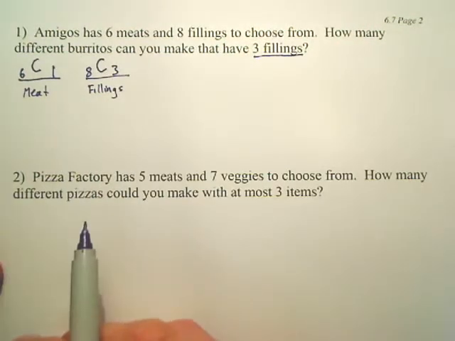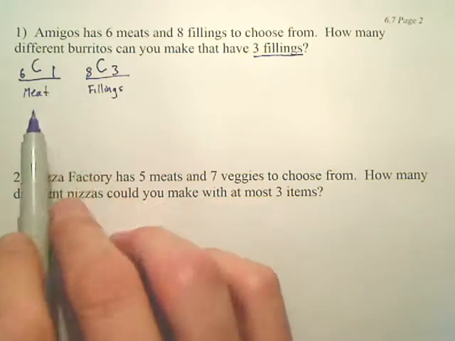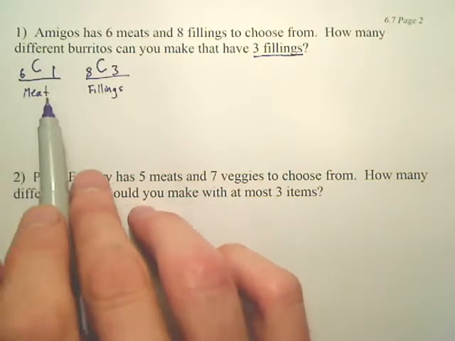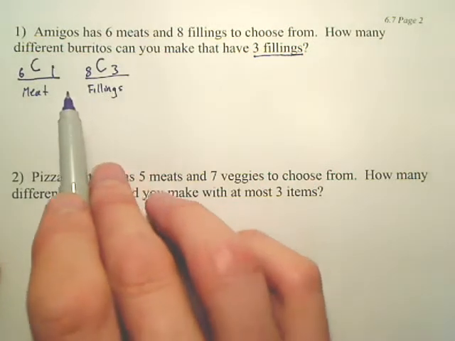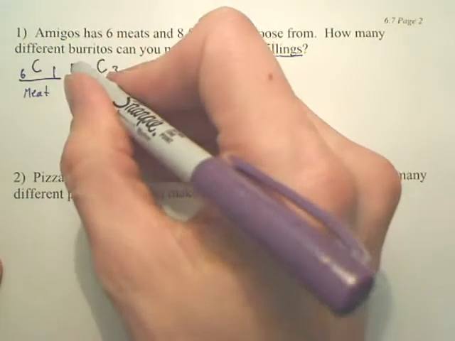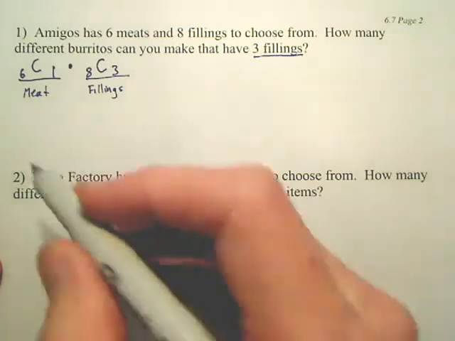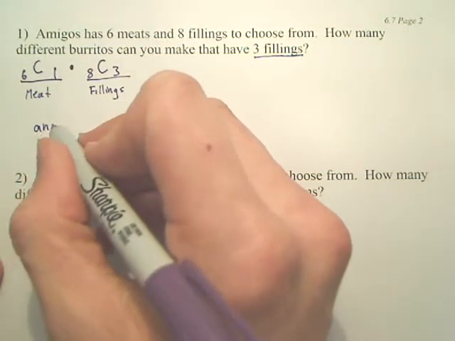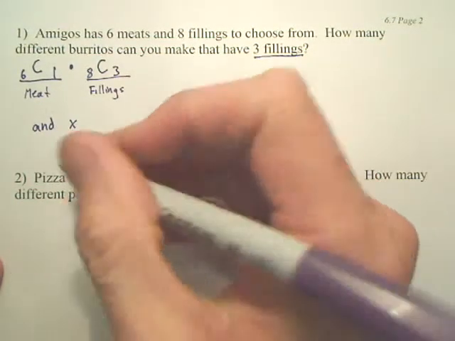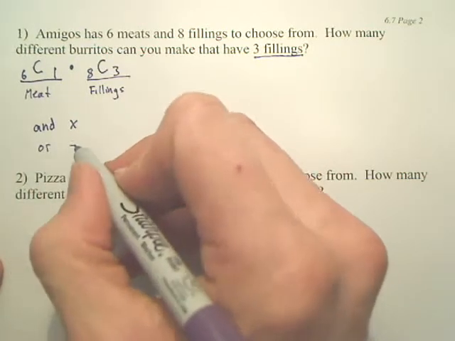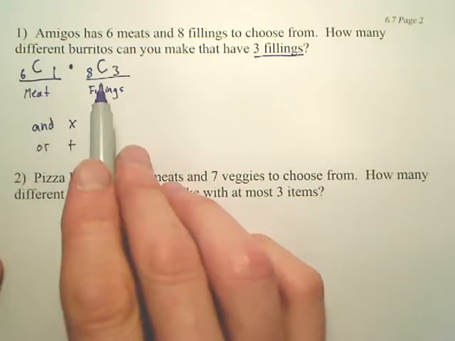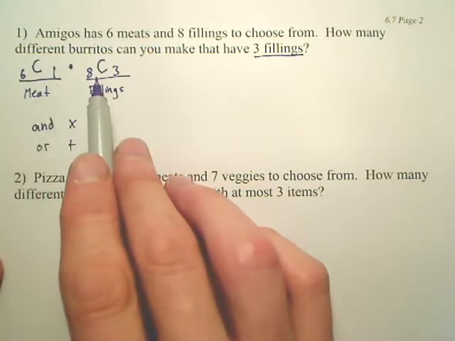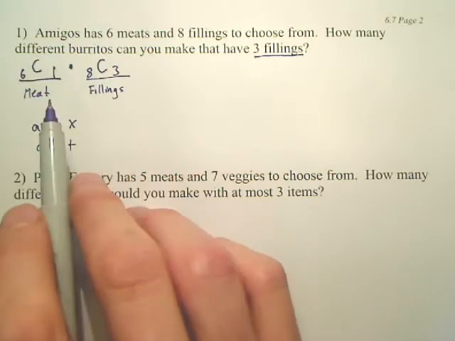Now, next, we're going to find these 2 values. Do we have in our burrito meat and the fillings, or meat or the fillings? Isn't there an and there? Ands are multiply, and it's going to make sense when we move down to here. Whenever you have an and statement, it's a multiply. Whenever you have an or, it's a plus. It wouldn't make much sense to have meat or fillings, unless you're a vegetarian. So meat and fillings would be a multiply.